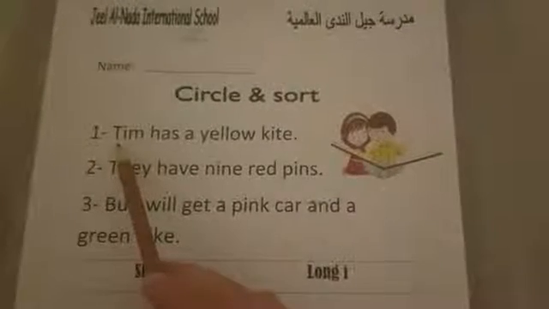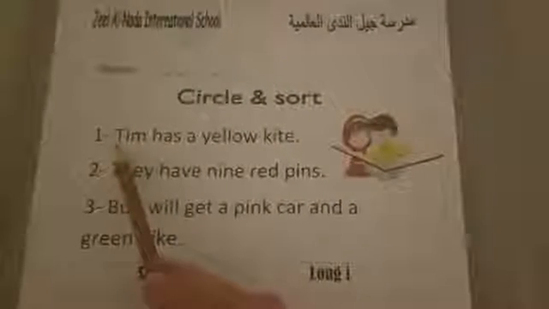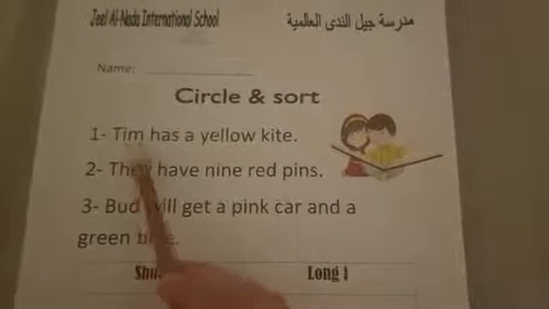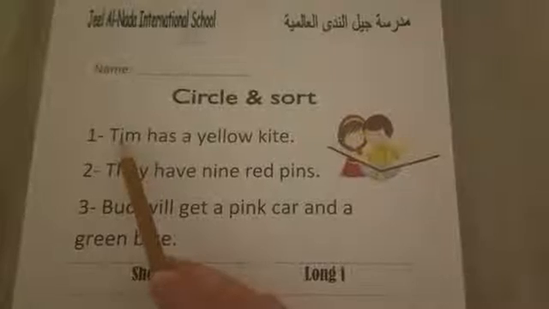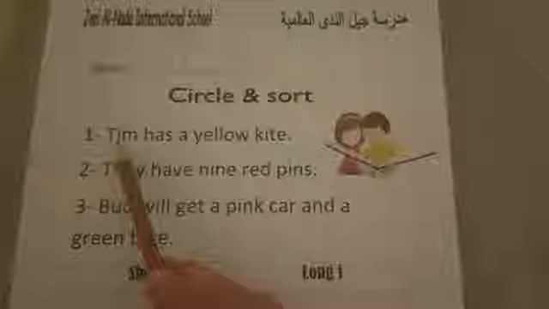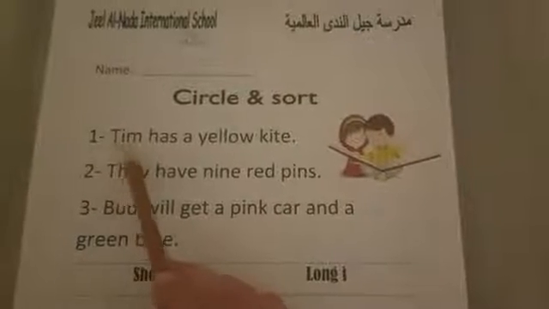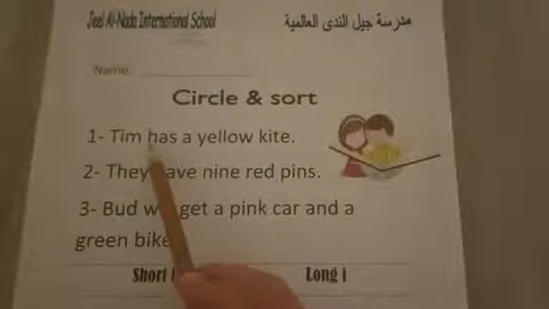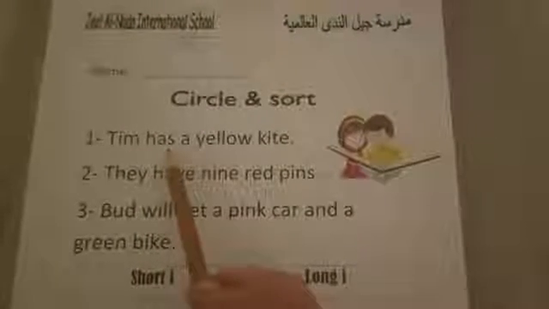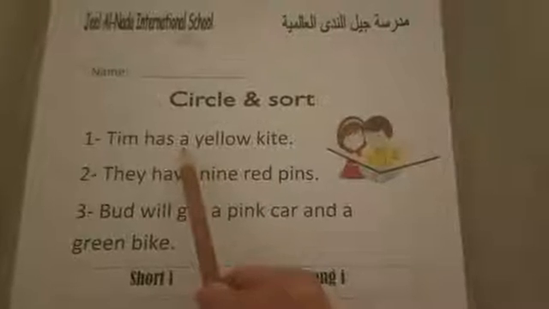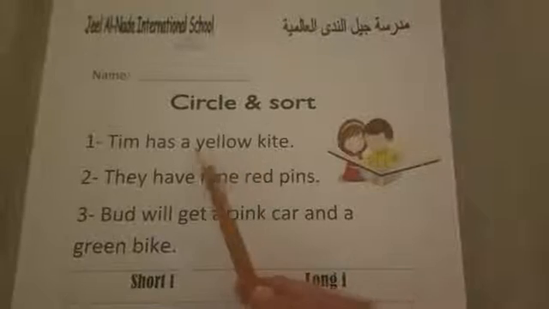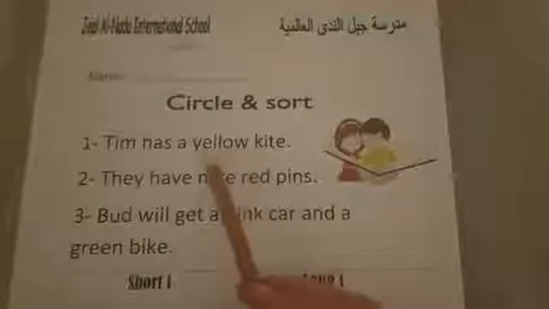Let's start reading. T, I, M, Tim. Because remember the short vowel sound is I. Tim. H, A, S, has. A, yellow. If you remember, this is a sight word for color. Yellow.